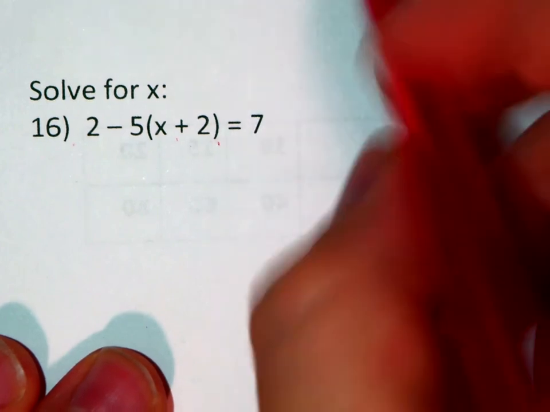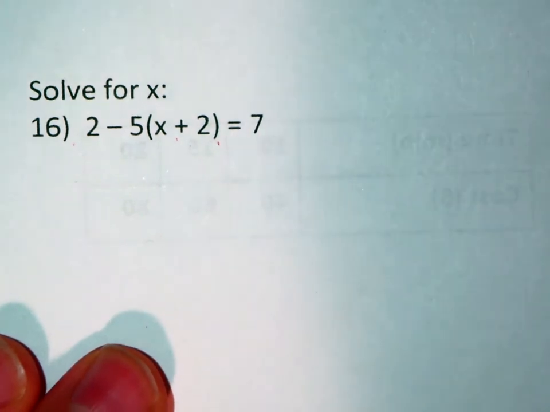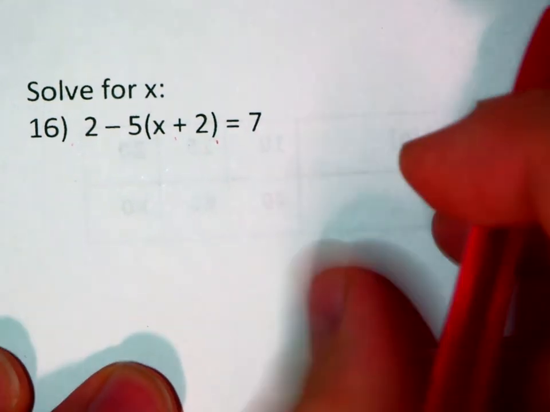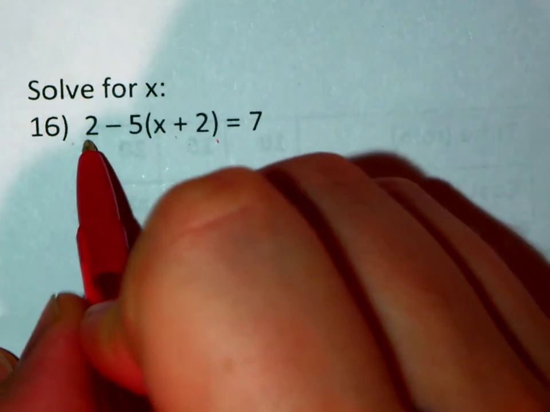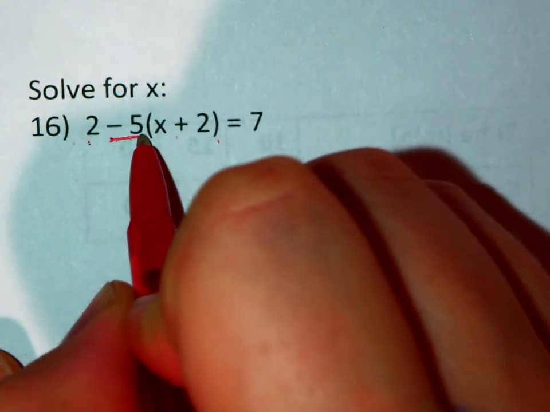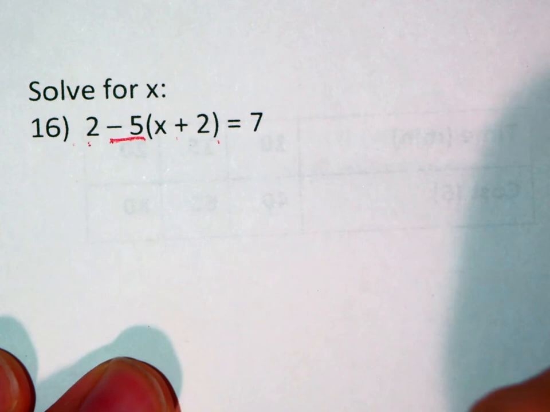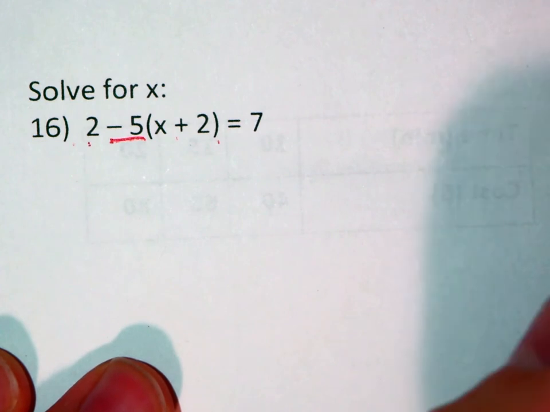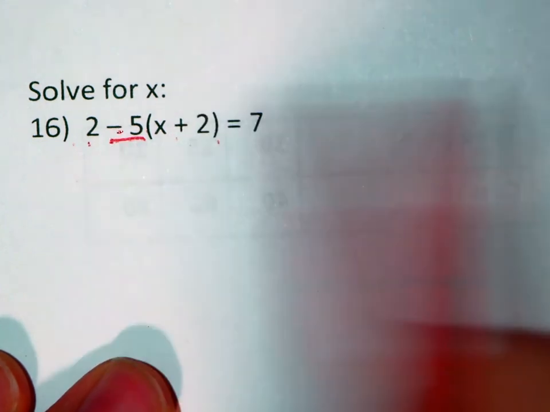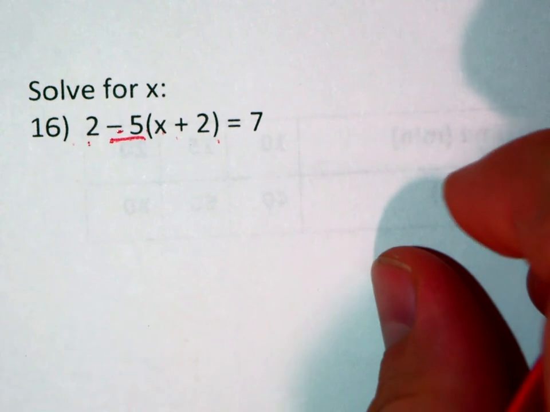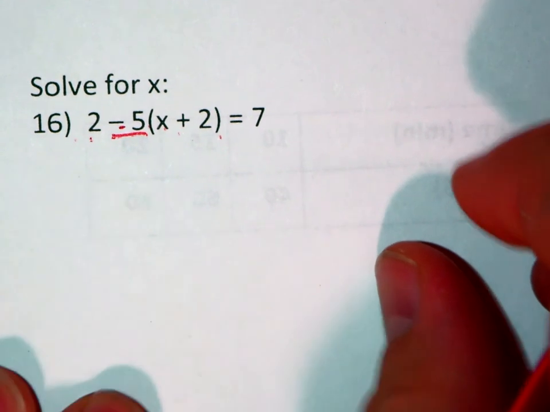And our order of operations dictates that we do the parentheses first. So I'm going to do 2 minus 5, and I need to distribute that minus 5 into everything in the parentheses first.